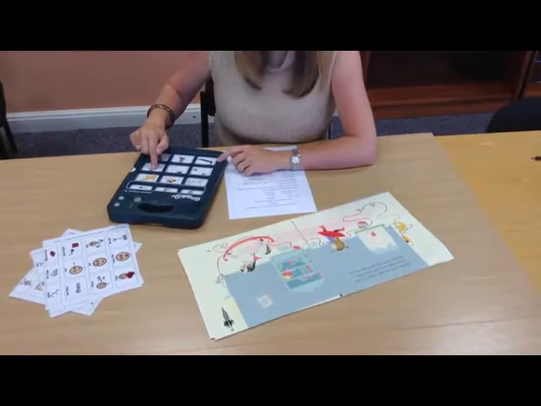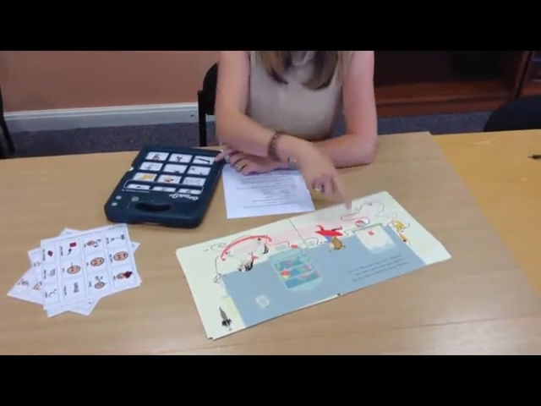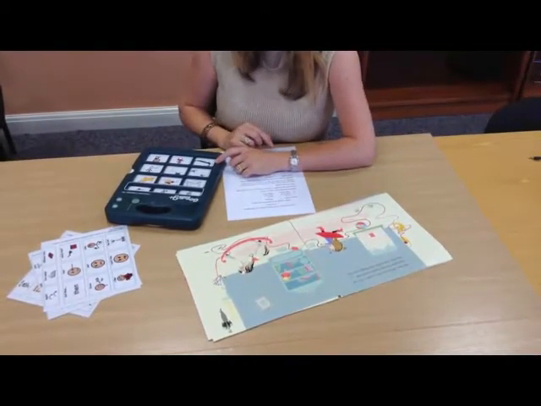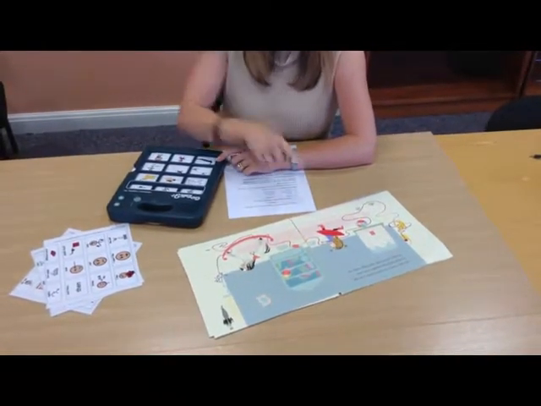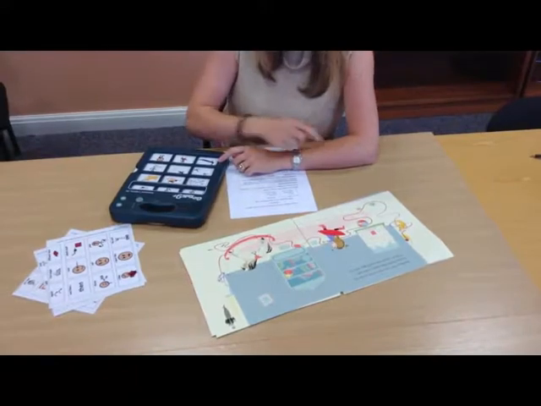Doggy. Running. Yep, Doggy's running after the kitten, isn't he? And who else can you see? Princess Penelope. Oh, that's right, it's Princess Penelope.